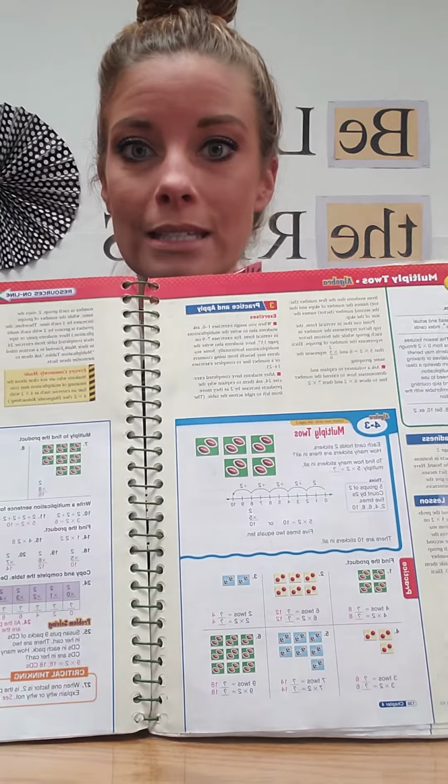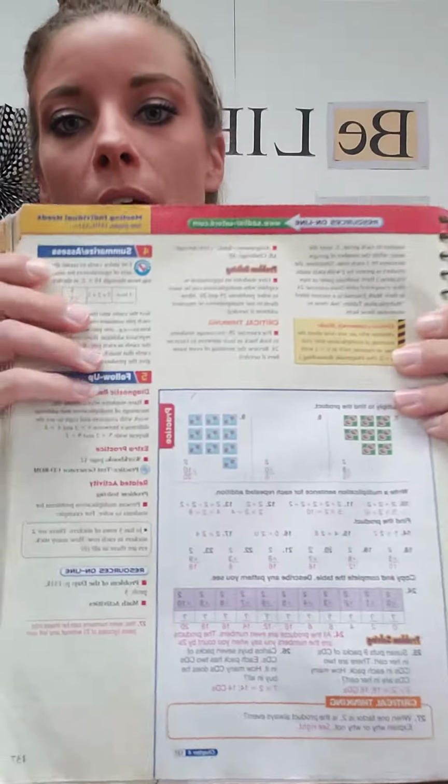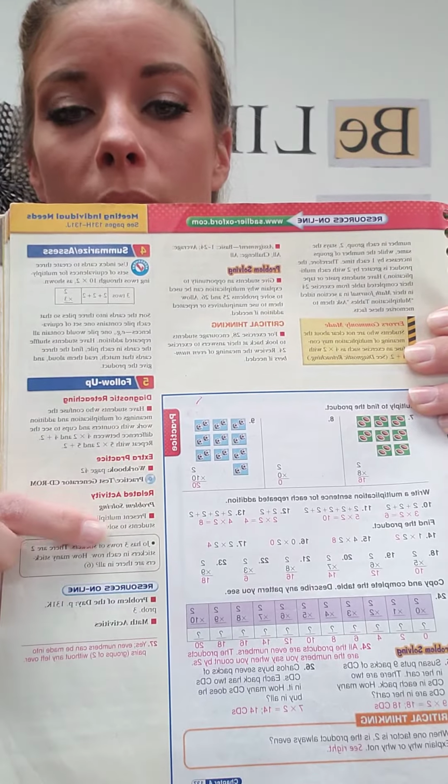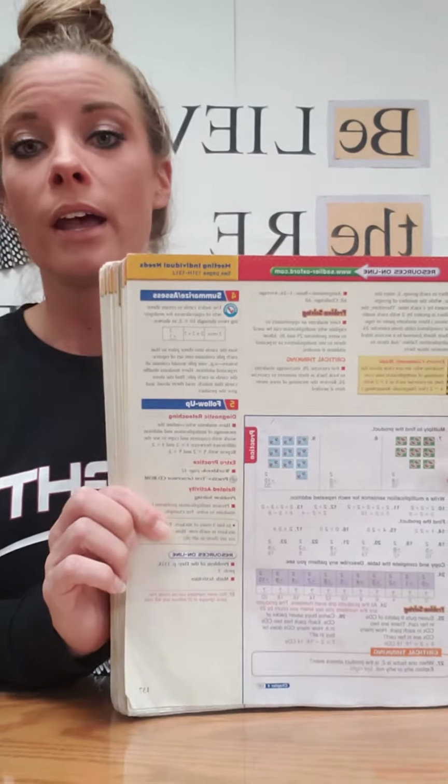So once this is done, I have them open up their workbooks. You can tell what page the workbook is. It's in my subnotes, but you can also tell right over here. It'll tell you the workbook page. And they work on that on their own, especially this year with everything going on.